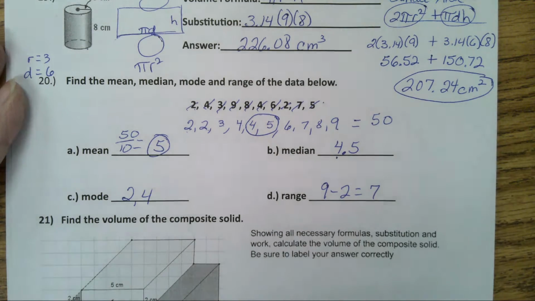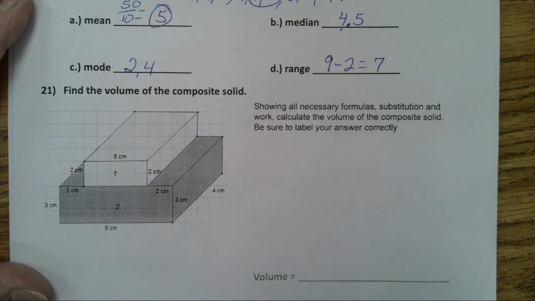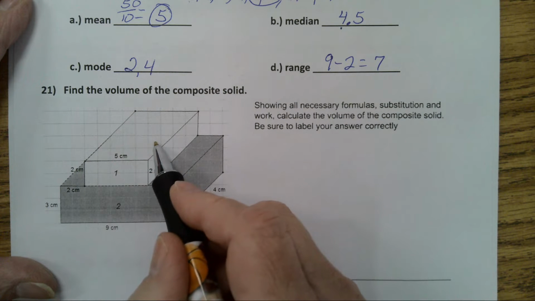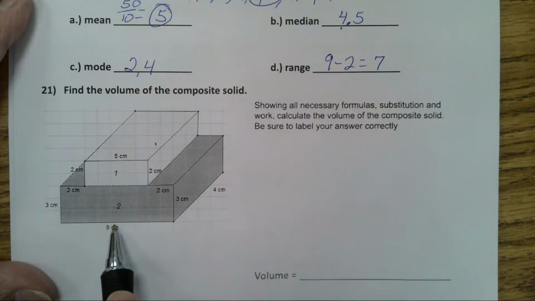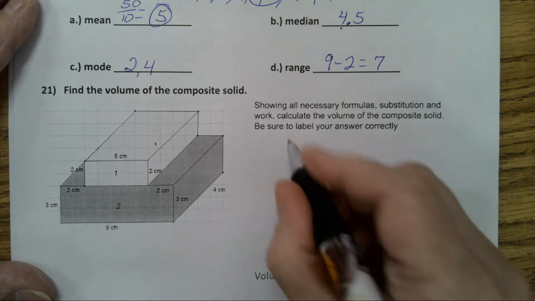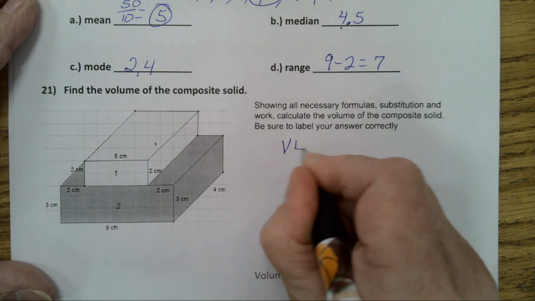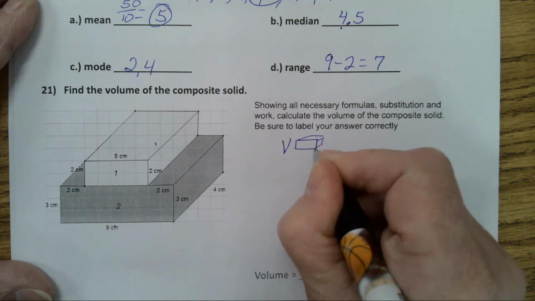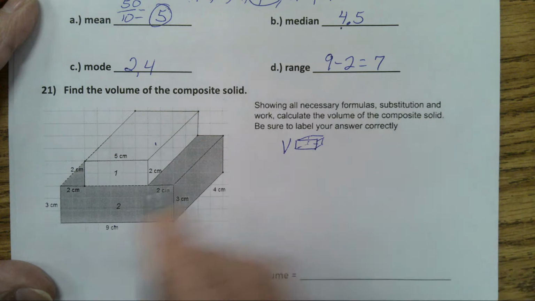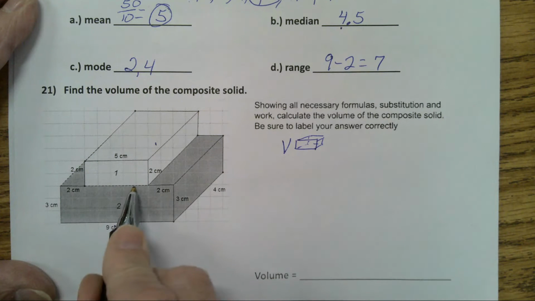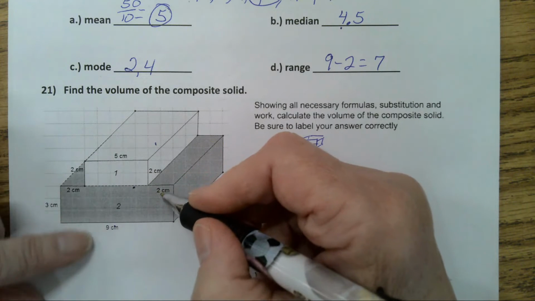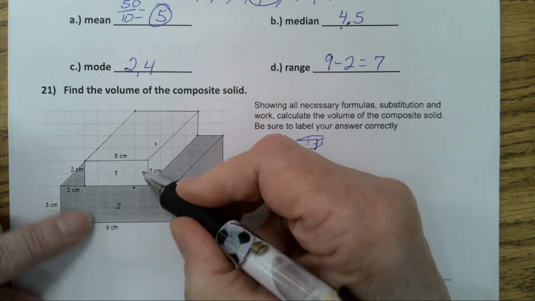Any questions on that? Now on the next one, it says find the volume of the composite solid. All right, so you find the volume of this box, you find the volume of that box, and add them together. So the volume of the top box, oh wait, no, that's the bottom.